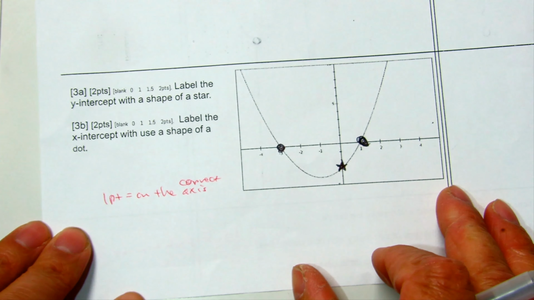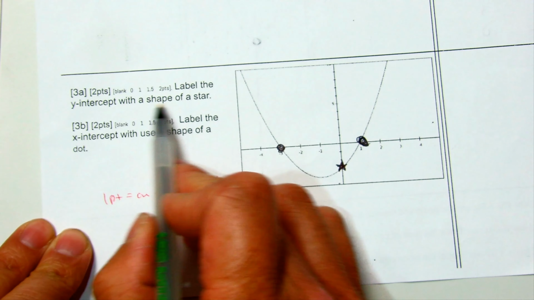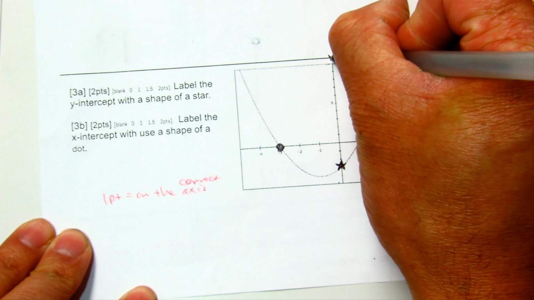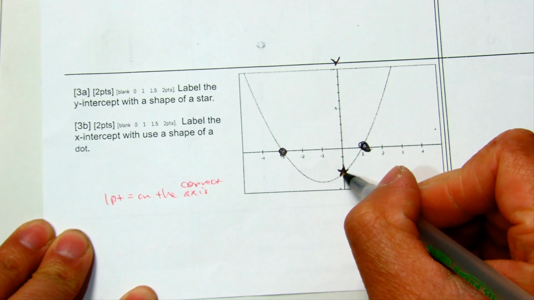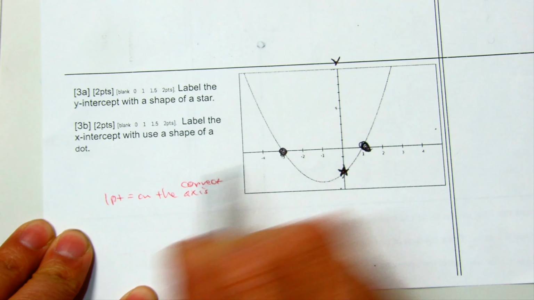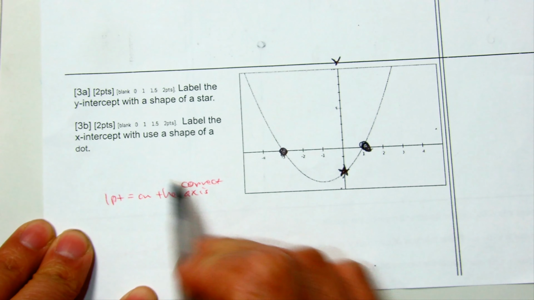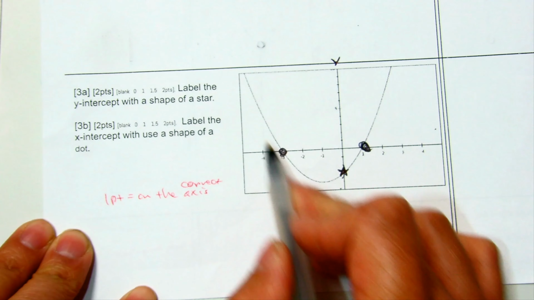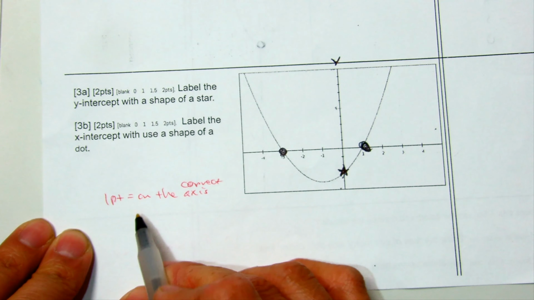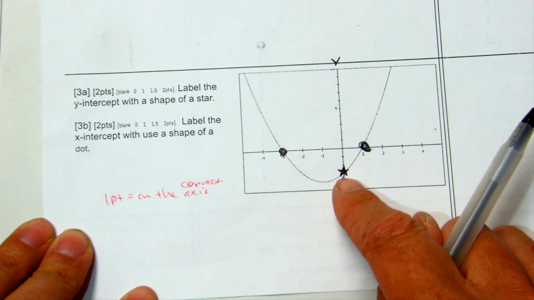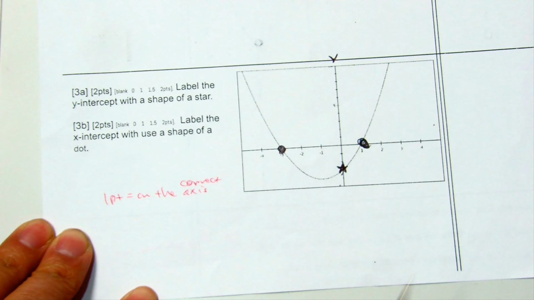There at the bottom, label the y-intercept with the shape of a star. This is the y-axis. So where the graph hits the y-axis, that is a star there, that's called the y-intercept. Label the x-intercepts using the shape of a dot. So here's my parabola, and here's the dots. I gave you 1 point if you were on the correct axis. For example, if I saw a star way up here, I would have given 1 point.